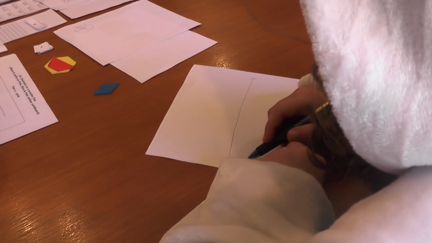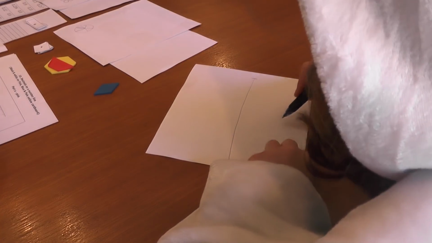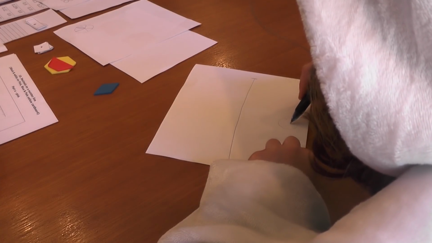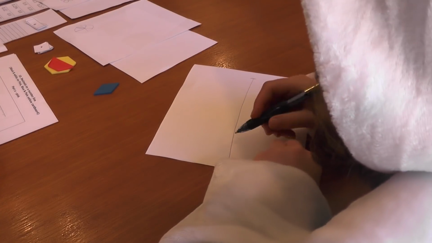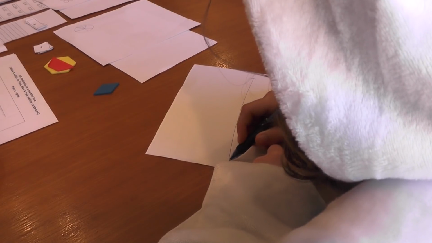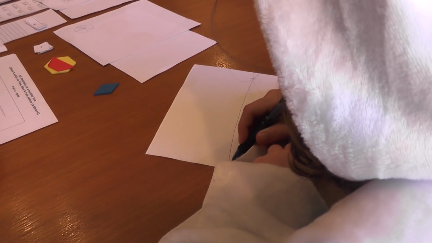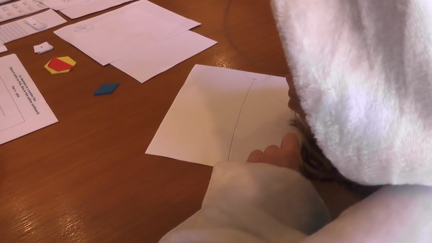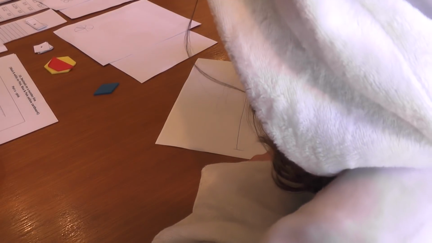So if this was a whole and it's cut into 3, then it would be here. So what would be there on the number line?